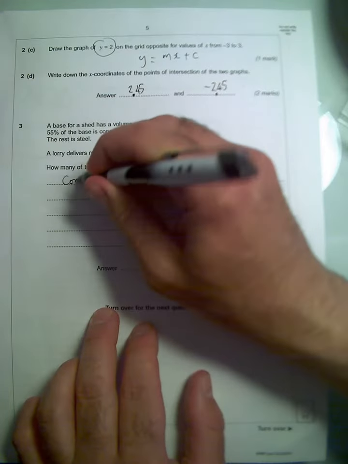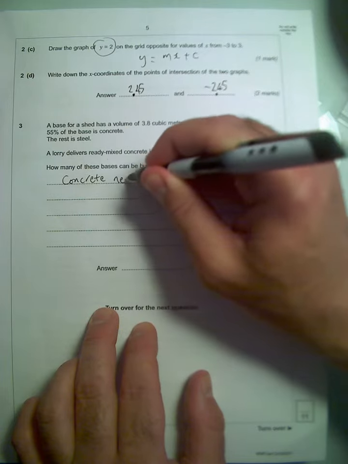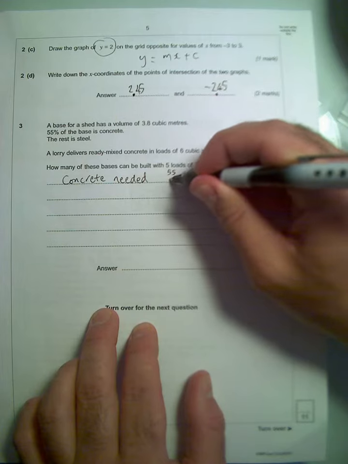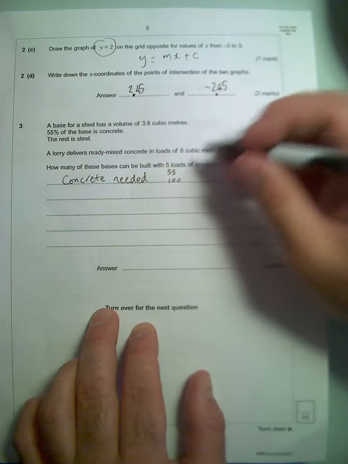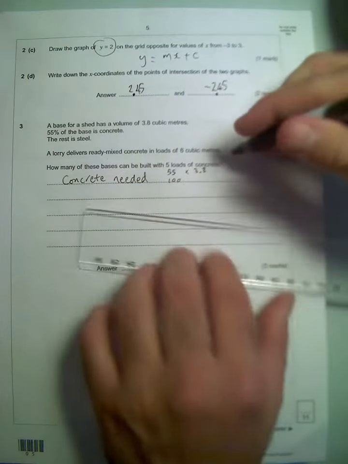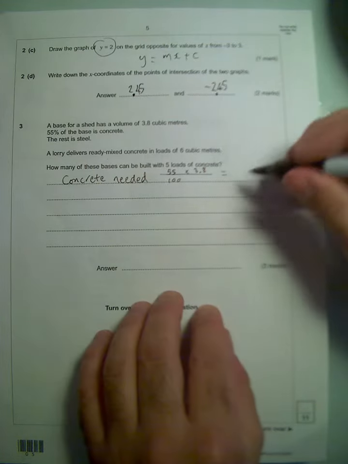So concrete needed: 55 hundredths of 3.8, so 55 on the top and 100 on the bottom for 55%, times 3.8 for the 3.8 cubic meters, and that comes to, well, I'll just get my calculator. 2.09.